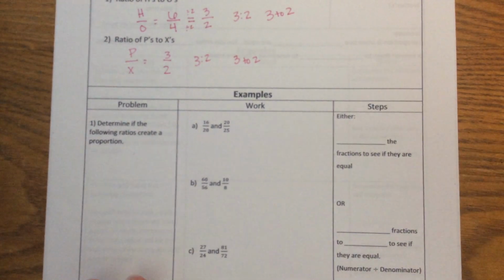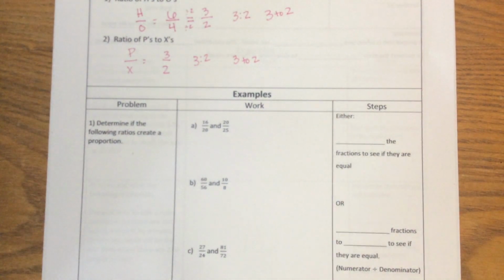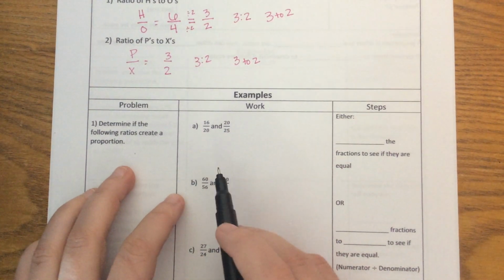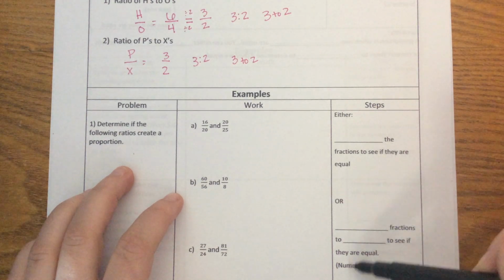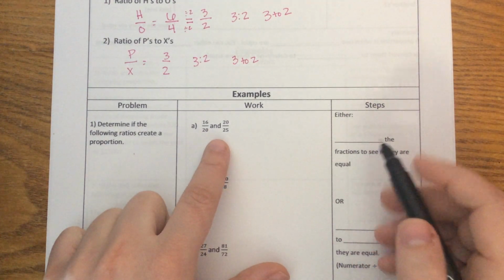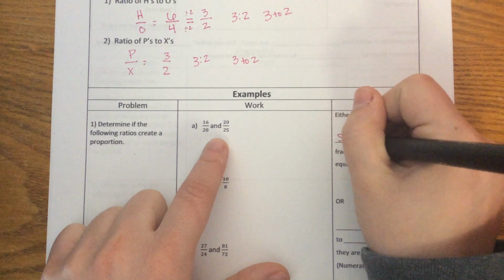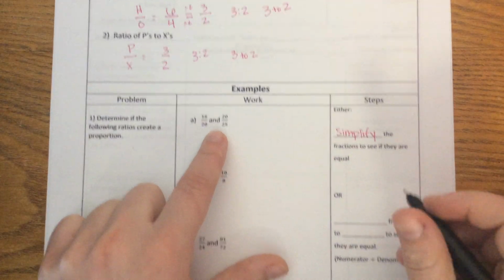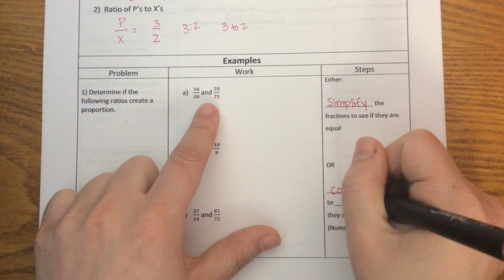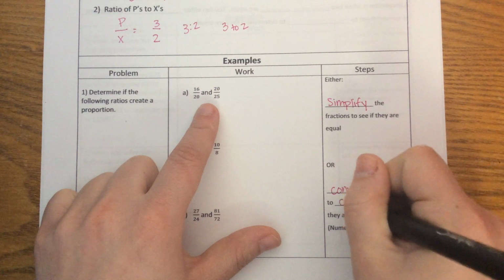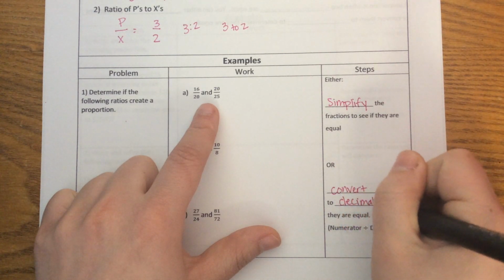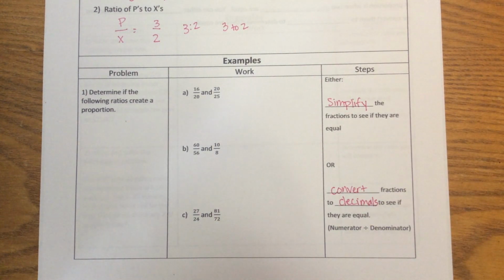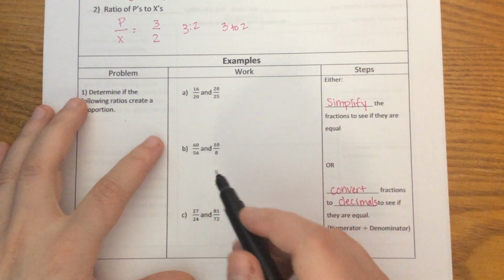So we're going to determine if the following ratios create a proportion. So we have 2 options here. Okay, so with this one, either we can simplify the fractions to see if they are equal, or we can convert fractions to decimals to see if they are equal. And that we do numerator divided by denominator. Okay, so I'm going to do one example of each just to kind of get the idea.